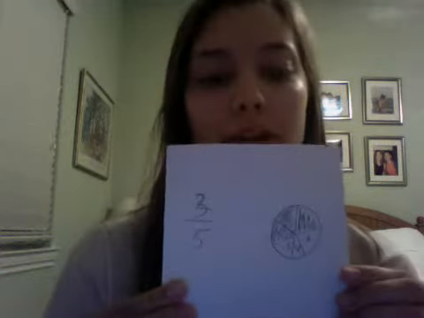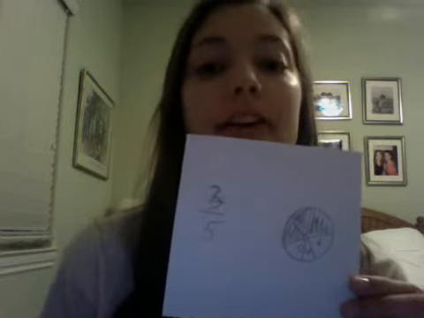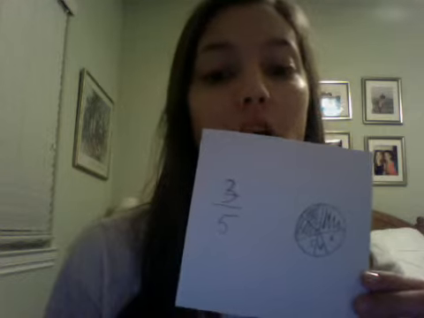Awesome. Okay, so let's look at this one that Anna showed us before. So she drew a pizza with 5 different slices, and her fraction was 3/5. Her fraction was 3/5 because she colored in 3 out of the 5 slices on her pizza.